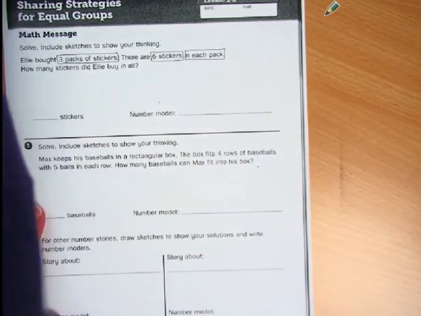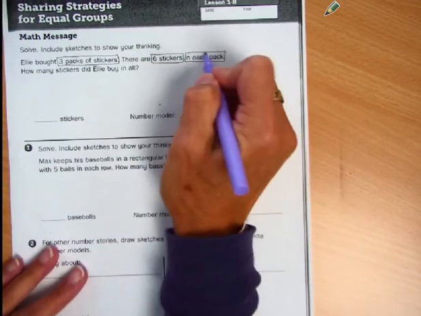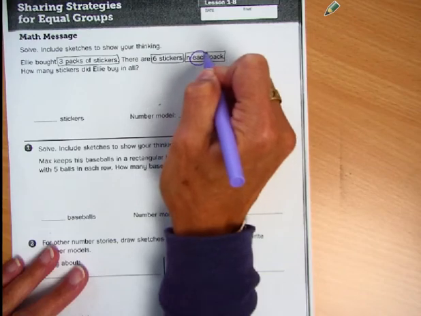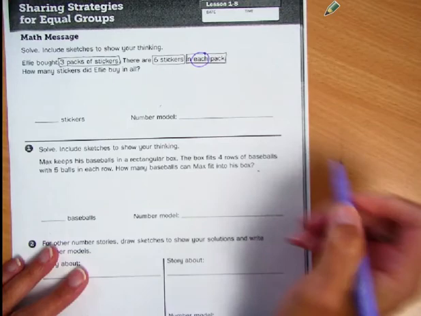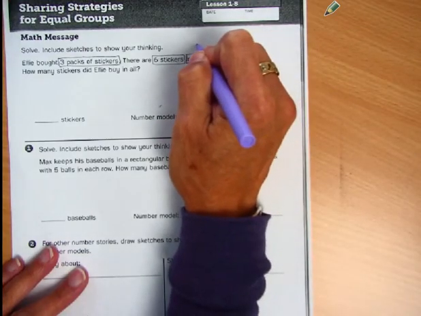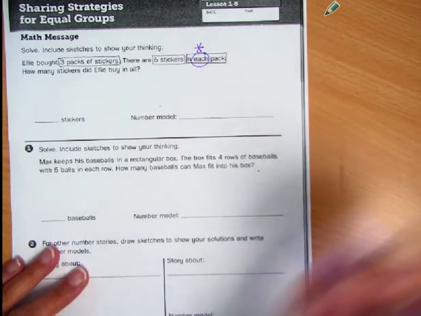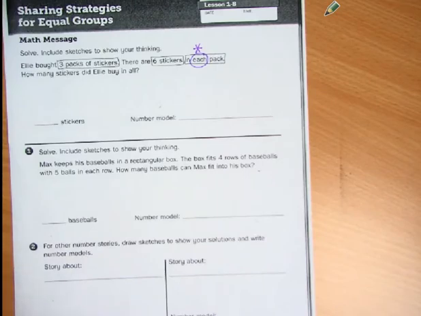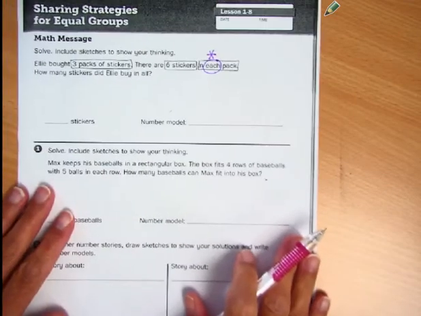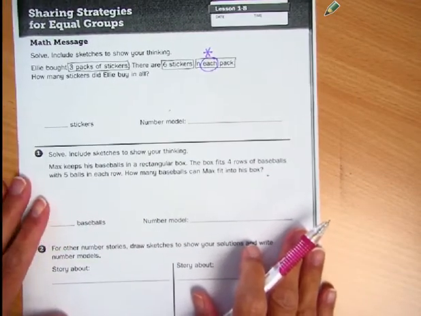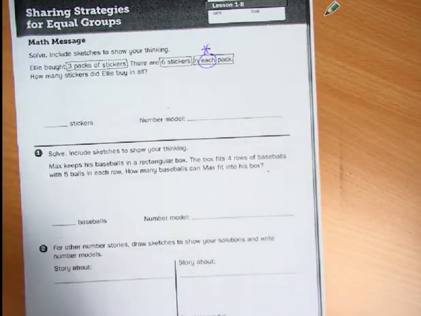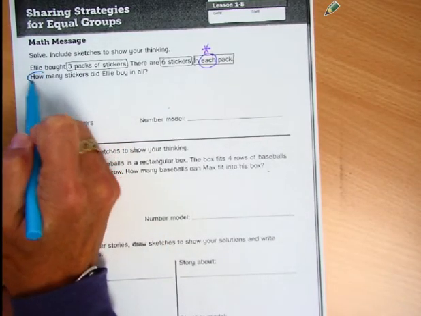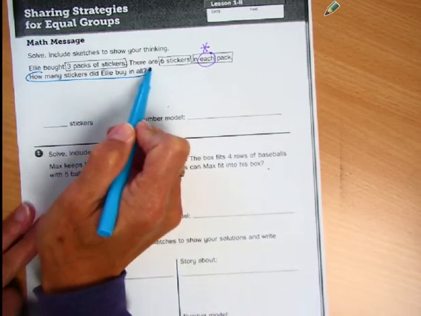I'm going to use a different marker here. The word each is an important vocabulary word in math. Usually it's referring to multiplication in this case. So when we see that word, we know that we're going to deal with multiplication. And then let's circle the question. In this case, what we need to solve is how many stickers did Ellie buy in all?